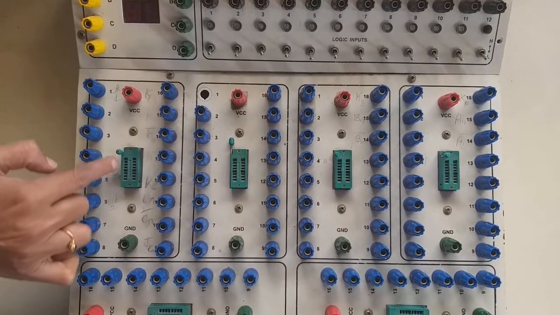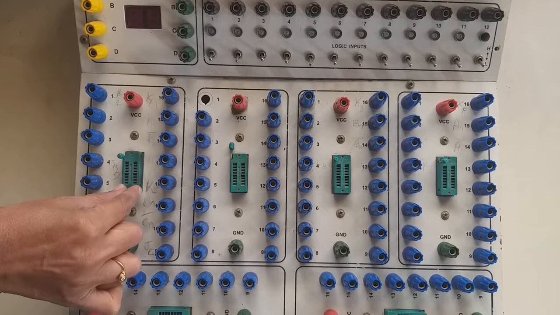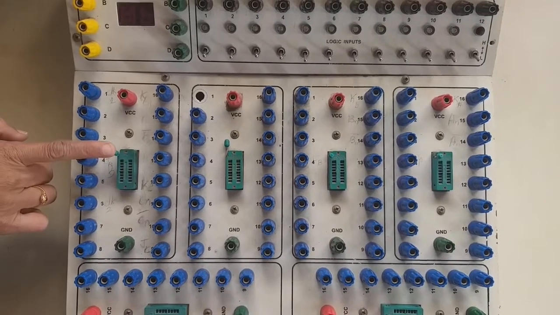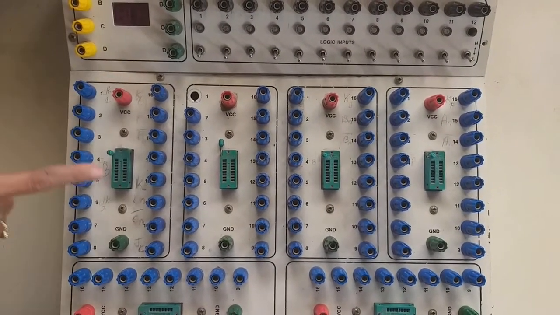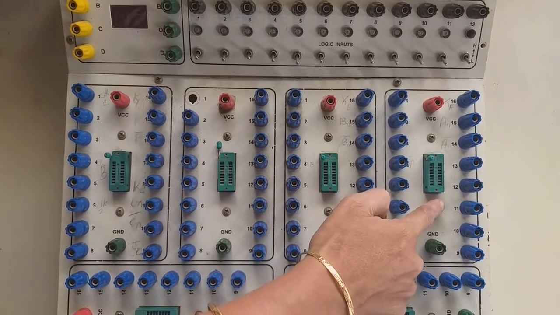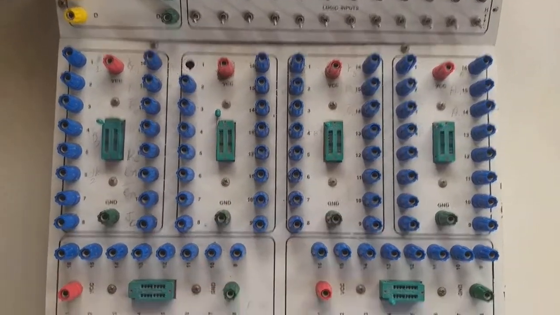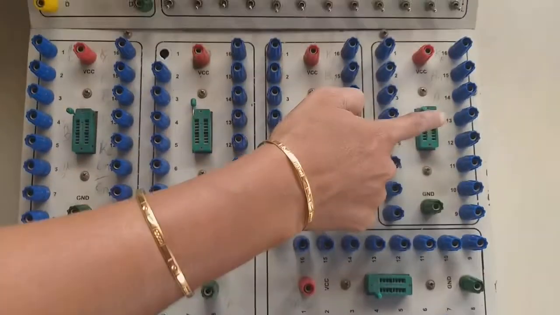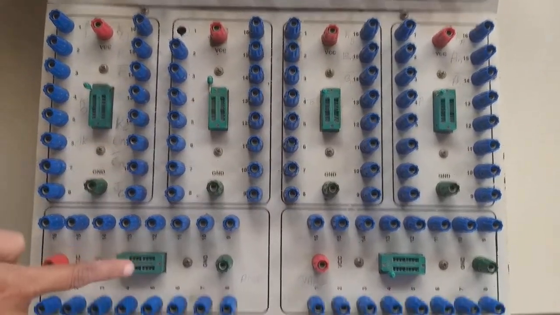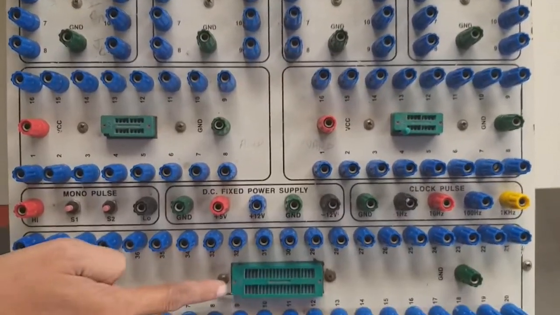To insert the IC, you have a separate socket which you can see in the green color. It has a notch, okay. So, this is like this, you will be having many number of sockets or points where you can connect the IC. So, you have 4 above, 1, 2, 3, 4, 2 in the middle part and 1 the bigger one.